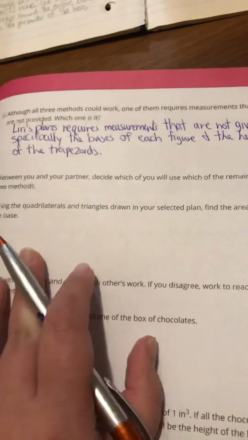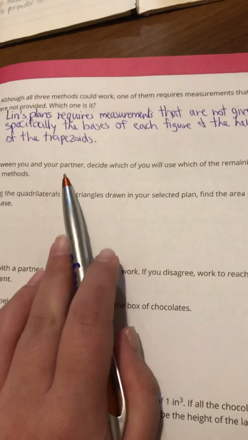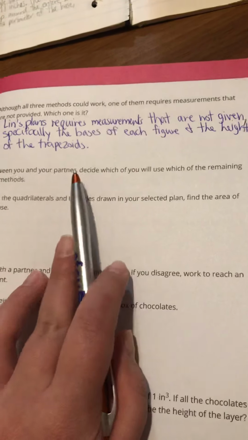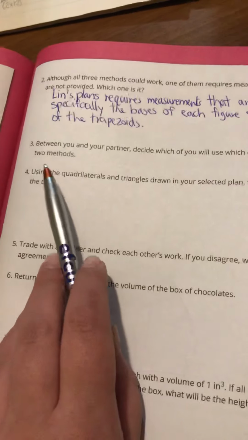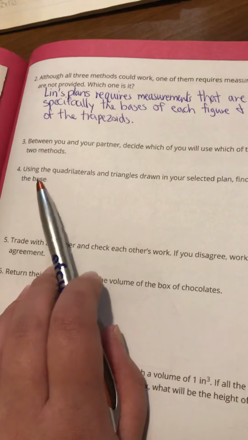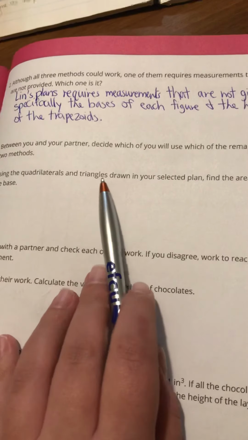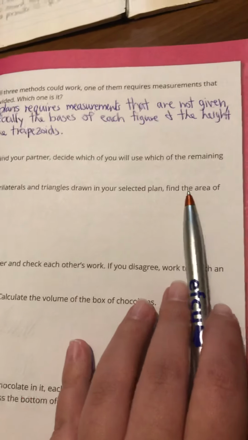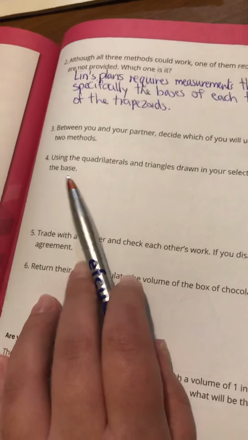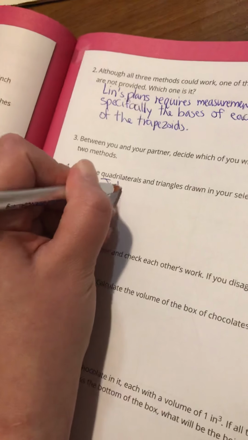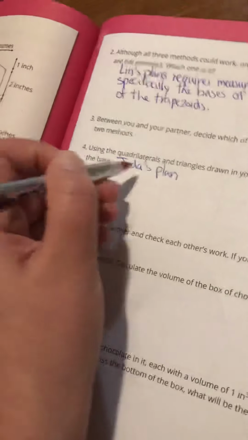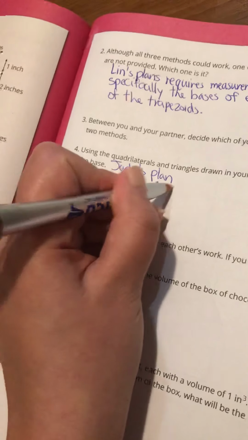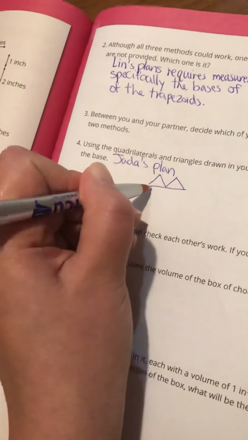Okay. So between you and a partner, if you have a partner, it can be your parents, decide which of you will use which of the remaining 2 methods. Using the quadrilaterals and triangles drawn in your selected plan, find the area of the base. So I chose Jada's plan. And so I'm going to redraw it to show you what I did.